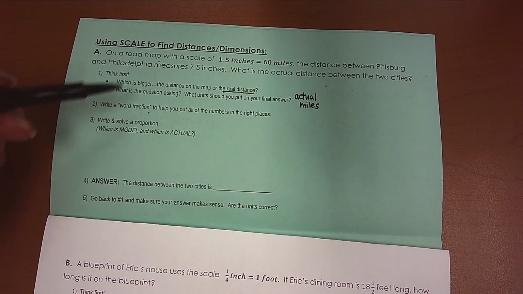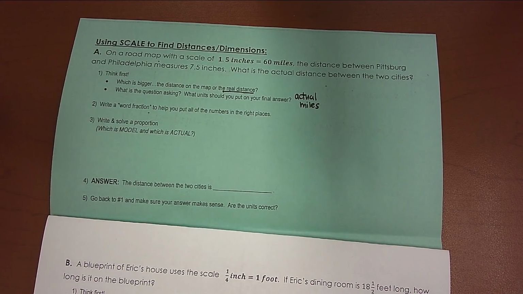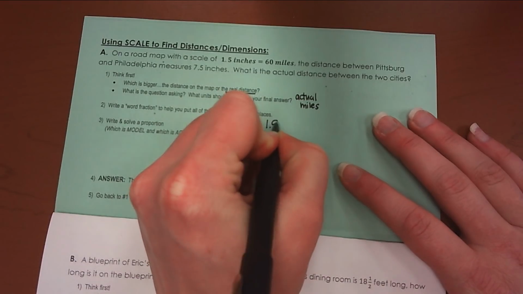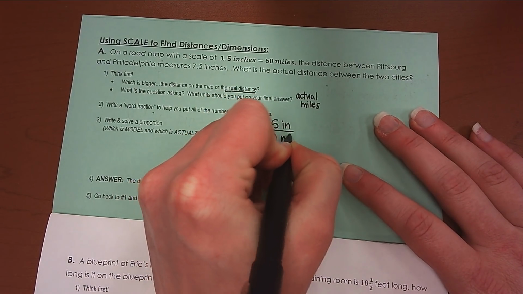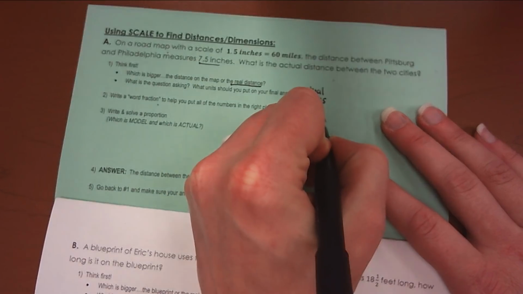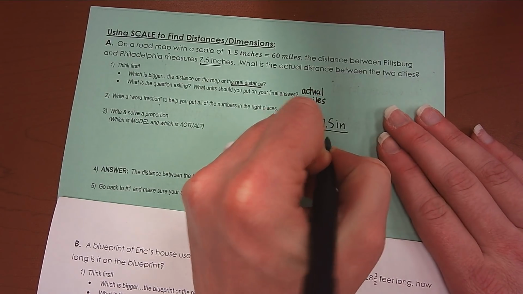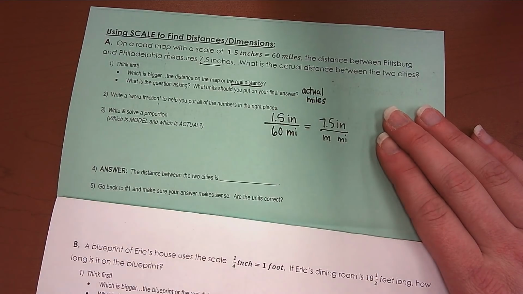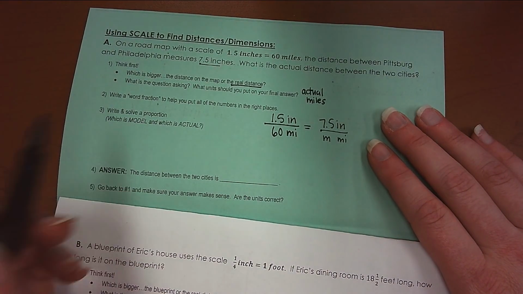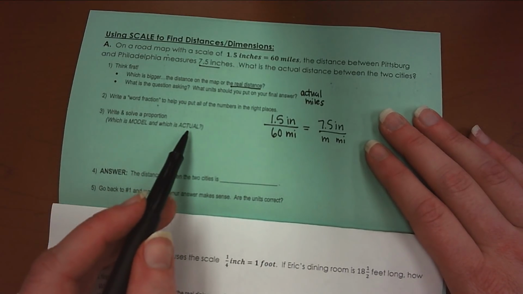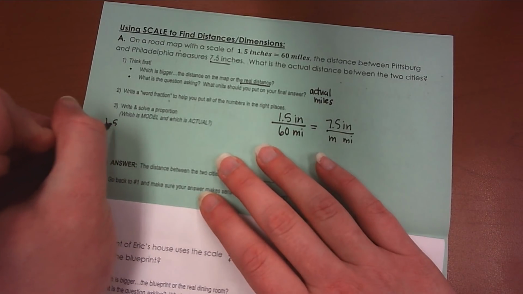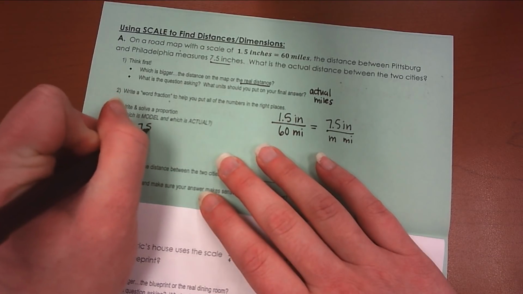So it says write a word fraction to help you put all the numbers in the right places. We're going to set up proportions just like we did with similar figures. So the first thing I'm going to set up is the scale as a fraction, 1.5 inches over 60 miles. I'm going to use it with words or with labels to help myself. And that's going to be equal to, this distance is 7.5 inches over, we don't know miles, so I'm just going to put in a variable M for miles. And so this word proportion helps us actually write and solve another proportion. Think about which is the model and which is the actual. Our model is our map, our actual is in miles. So our proportion without labels is 1.5 over 60 equals 7.5 over M.